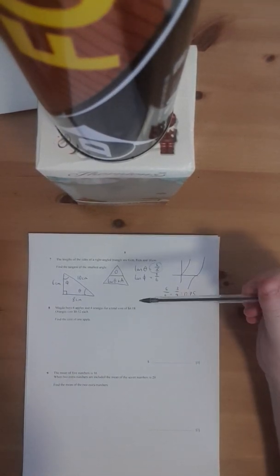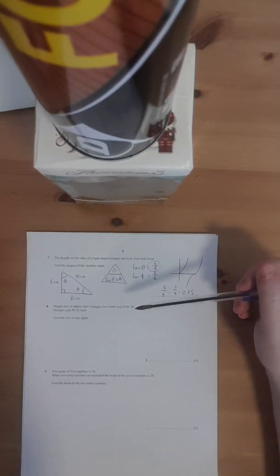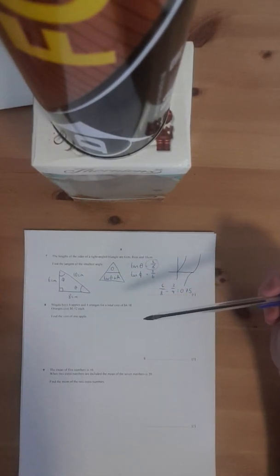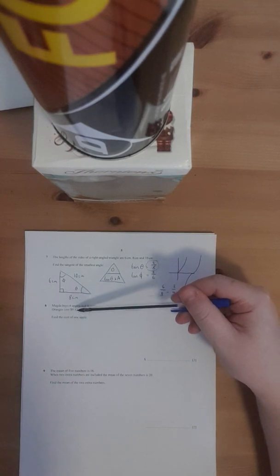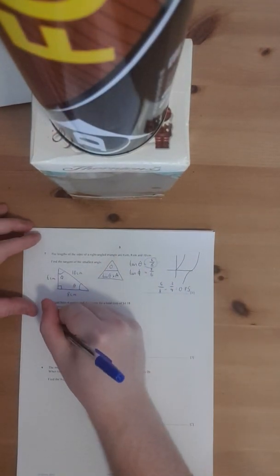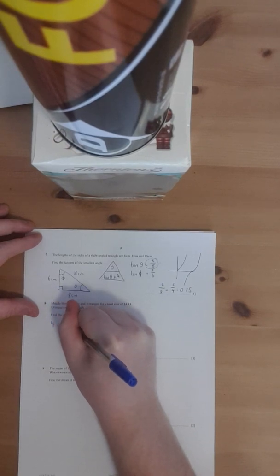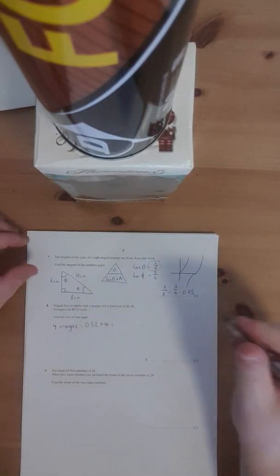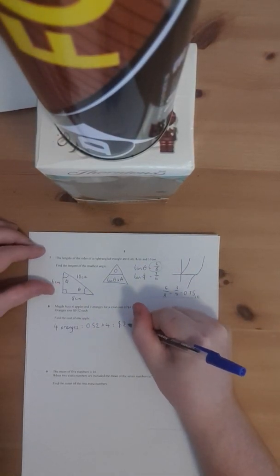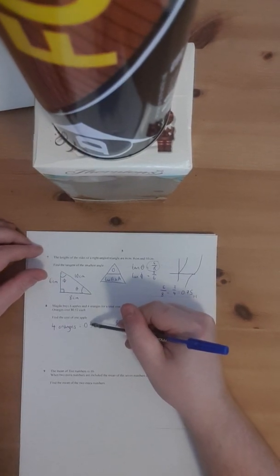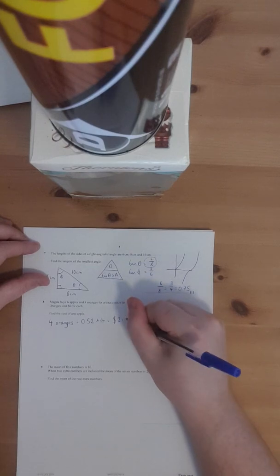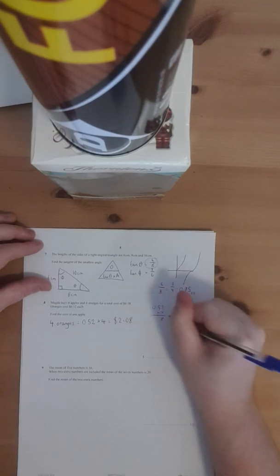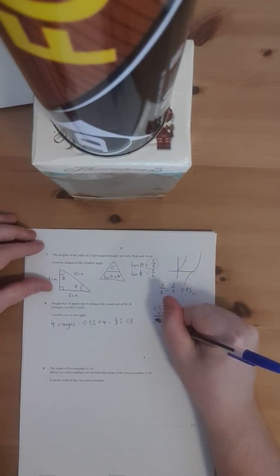So Magda buys 6 apples and 4 oranges for a total cost of $4.18. Oranges cost 52 cents each. Find the cost of 1 apple. Well, if we know 52 cents is 1 orange, then to work out 4 oranges, this will be equal to 52 cents times 4, and that will be equal to $2.08, because 4 lots of 50 cents is $2, and then 4 lots of 2 cents is 8 cents. But you could always, of course, use normal multiplying like this over here, and that would also give you the same answer.